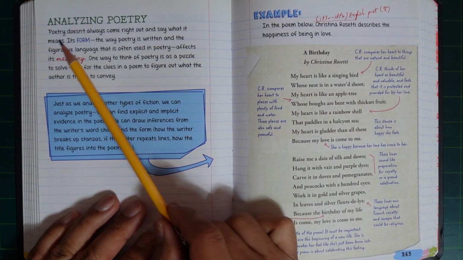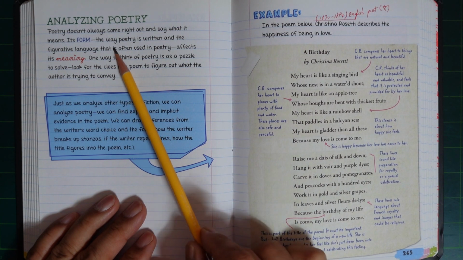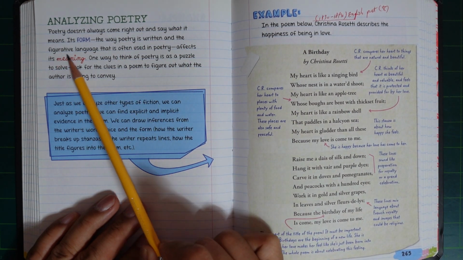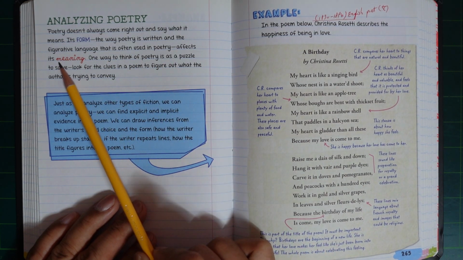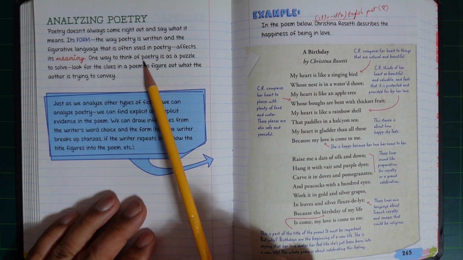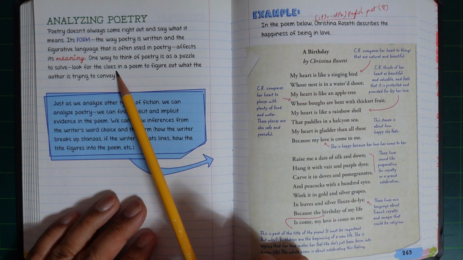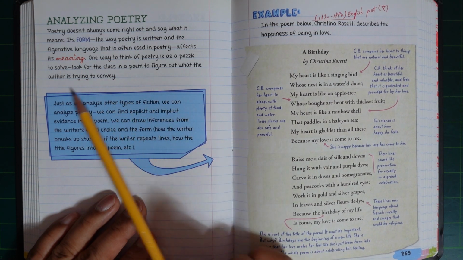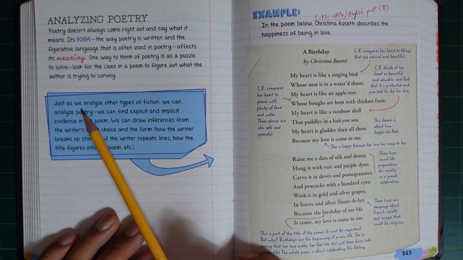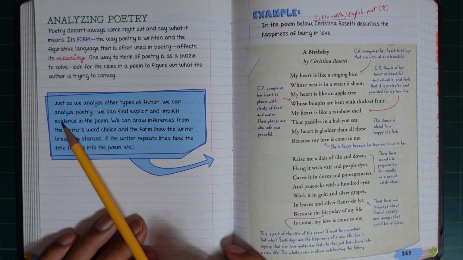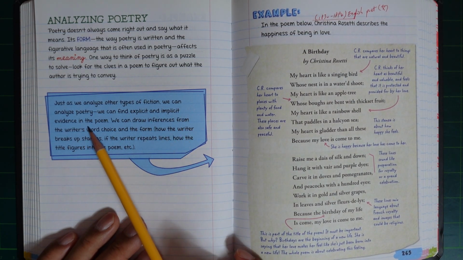Analyzing poetry. Poetry doesn't always come right out and say what it means. The way a poem is written, and the figurative language that is often used in poetry, affect its meaning. One way to think of poetry is as a puzzle to be solved. Look for the clues in a poem to figure out what the author is trying to convey. Just as we analyze other types of fiction, we can analyze poetry.